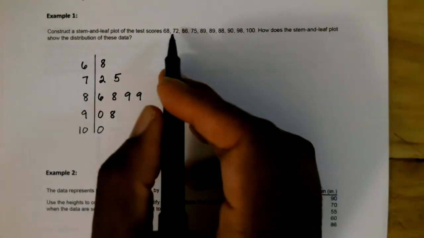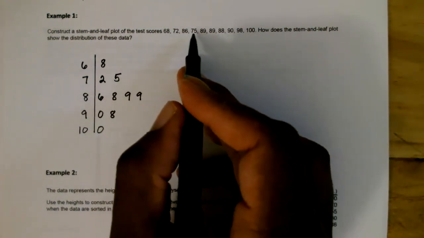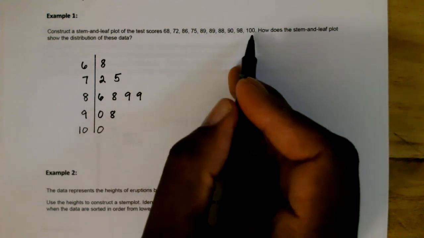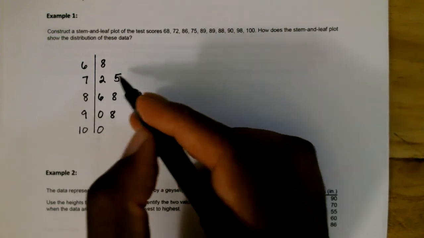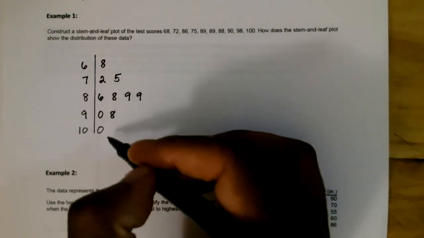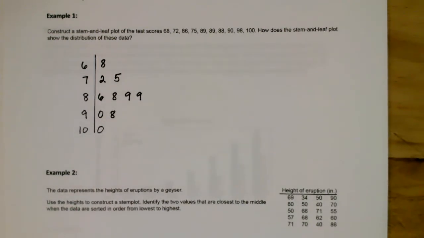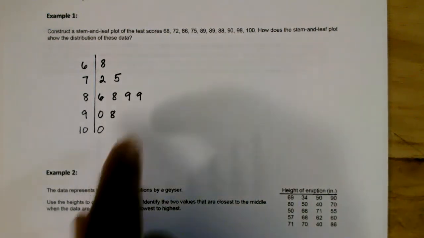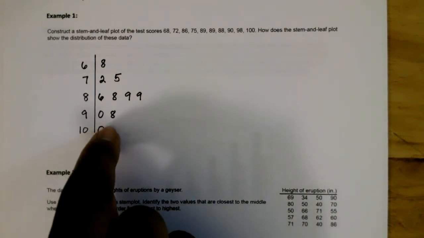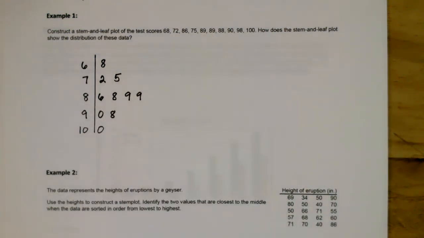Now, let's count how many data values I have here. I got 2, 4, 6, 8, 10. That means the number of leaves should equal 10. Here I got 1, 2, 3, 4, 5, 6, 7, 8, 9, 10. That's very important. If the number of data values that you have here does not equal the number of leaves, you messed up somewhere. So it's very important that the number of leaves in this stem and leaf plot has to be the same as the number of data values in that set of numbers.